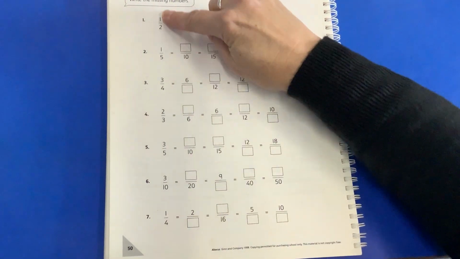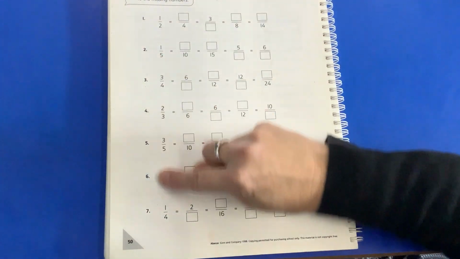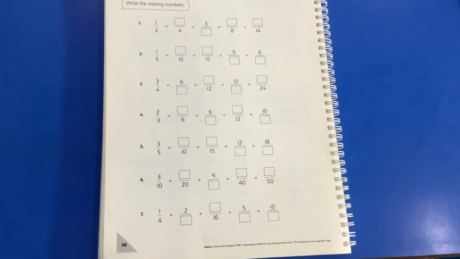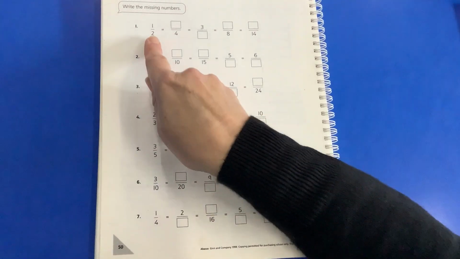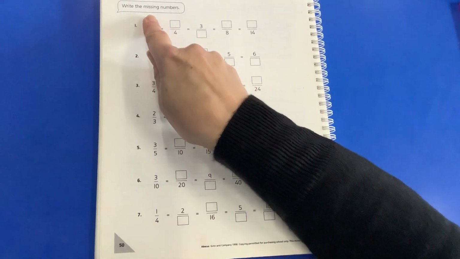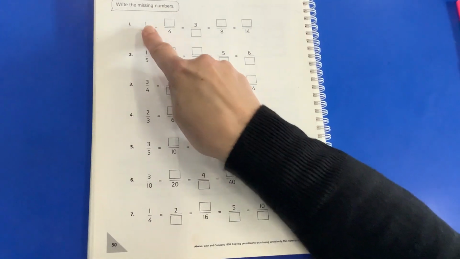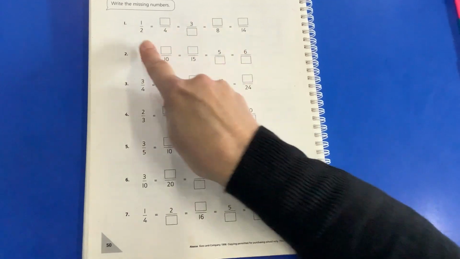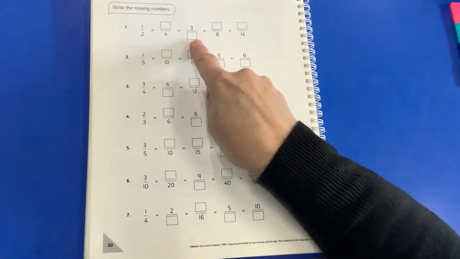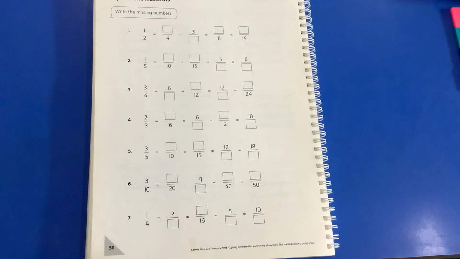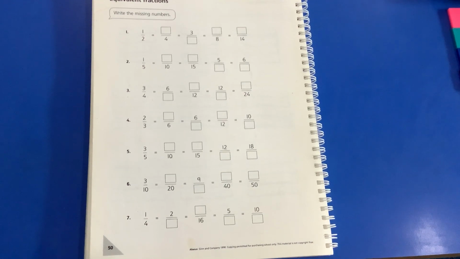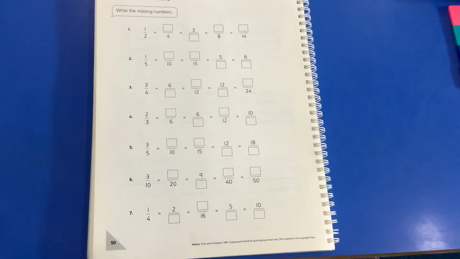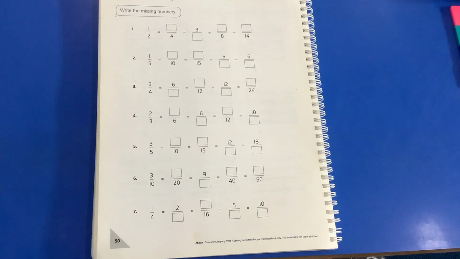Now I'll just give you a little tip. If you always go back to this first fraction here, this might help you out. Okay, so you could look at what's happened here and the same needs to happen here. What's happened here and the same needs to happen here. Have a go. Any problems, we can talk about them in Zoom meetings. Good luck.